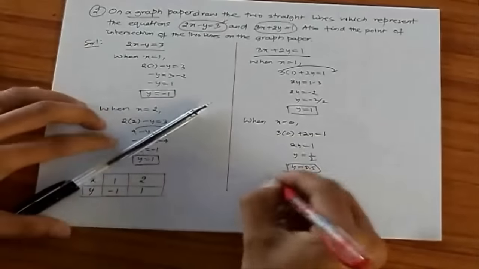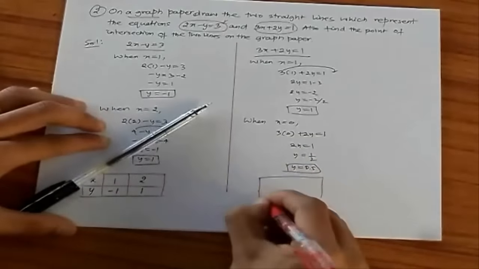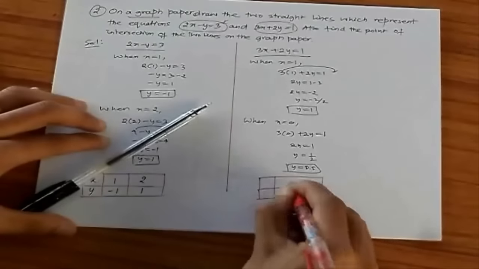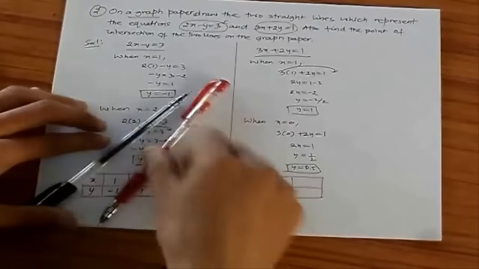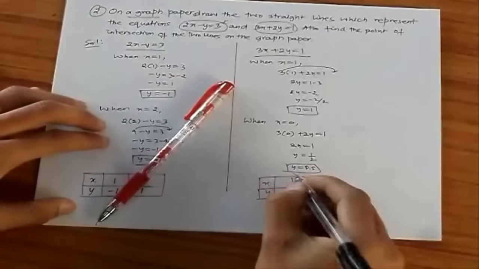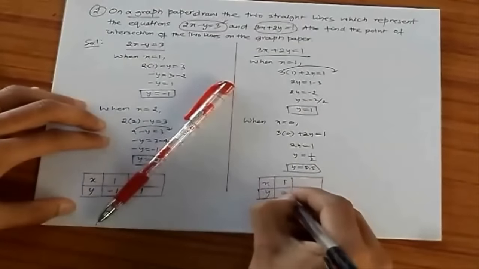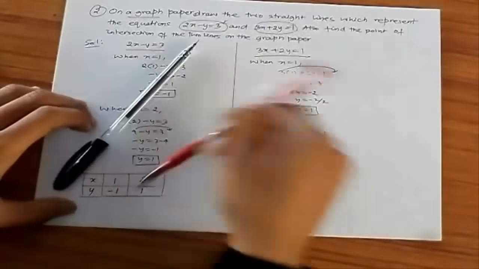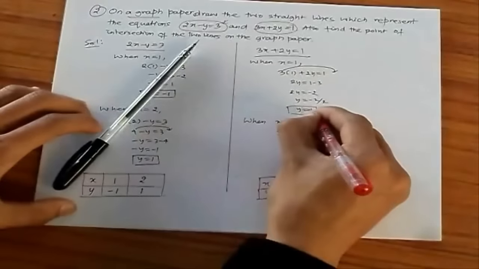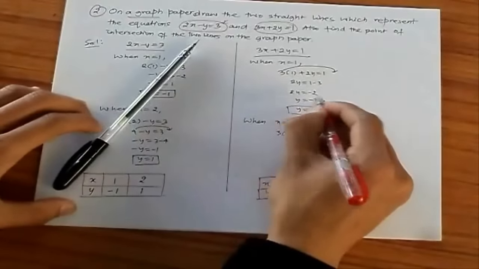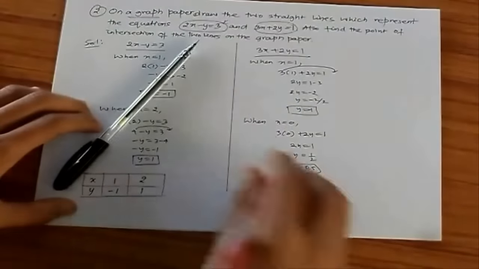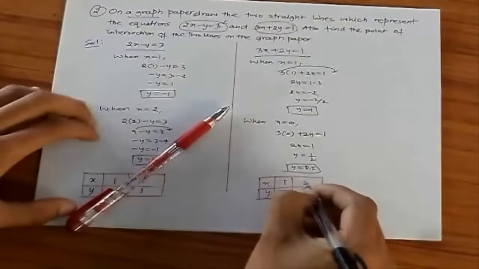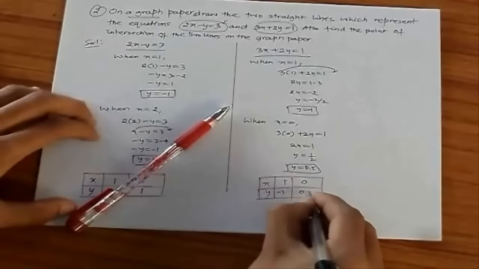So we write in table form, x and y. Sorry, here x value is -1, and then when x equals 0, we get y equals 0.5.